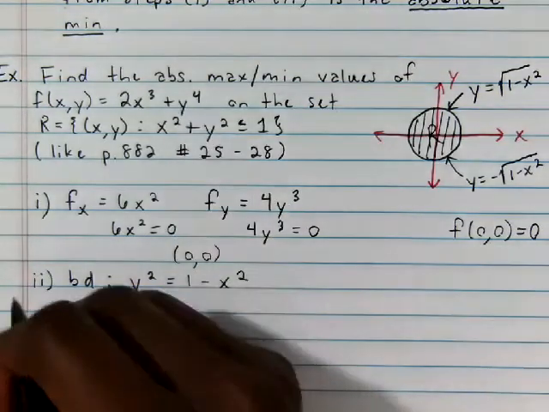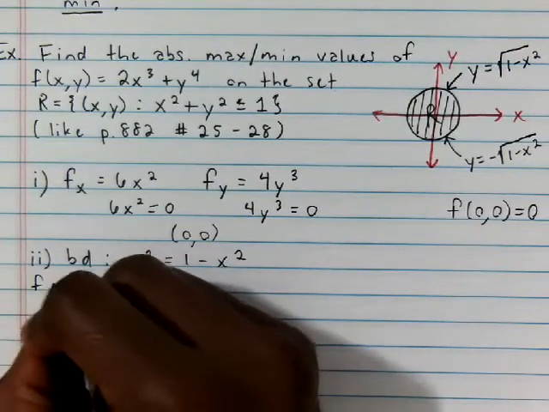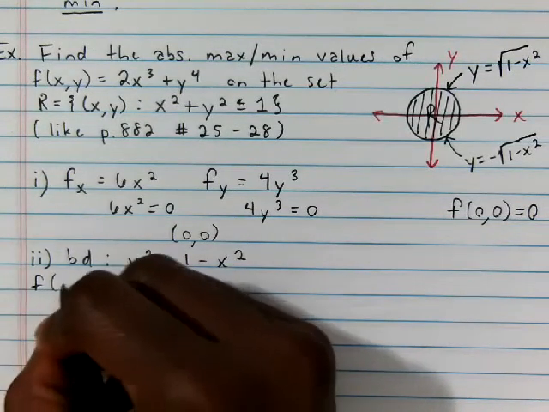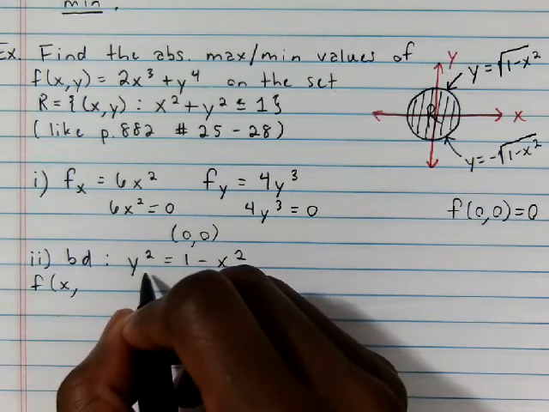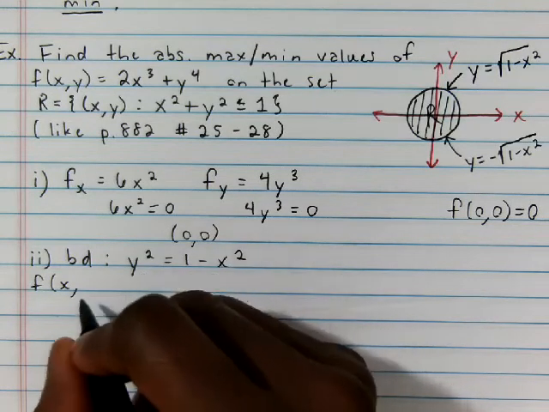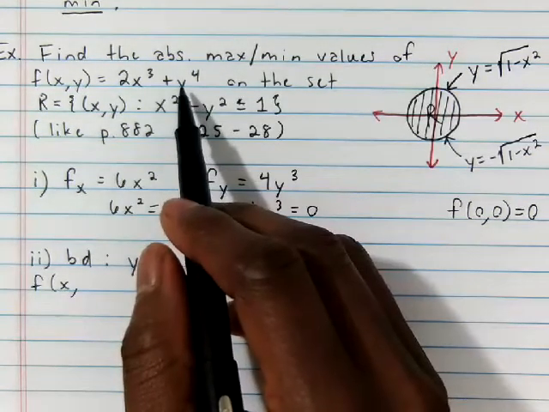So now we have f of x comma, instead of putting in y, we're going to replace this right here. This is y squared squared.